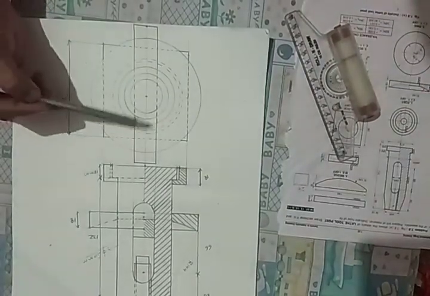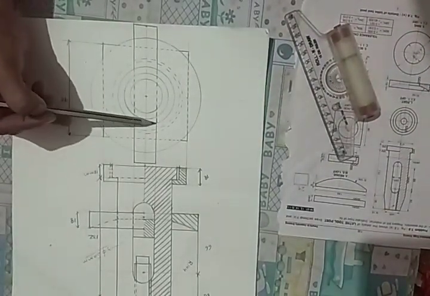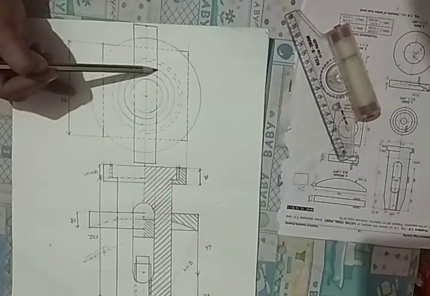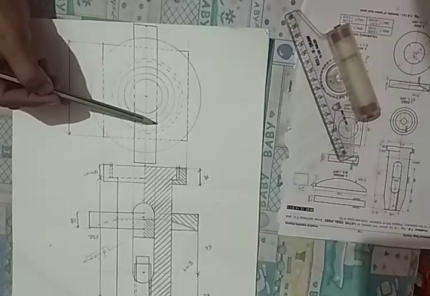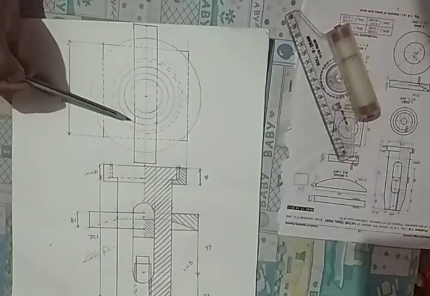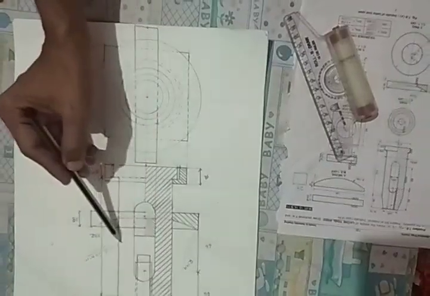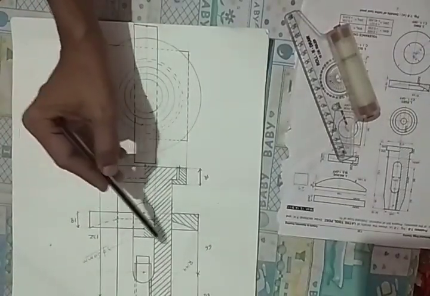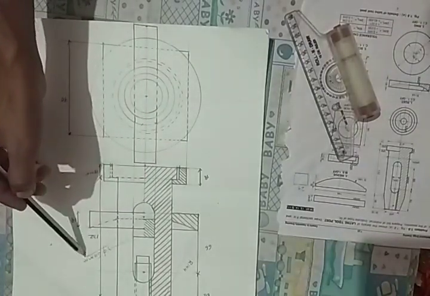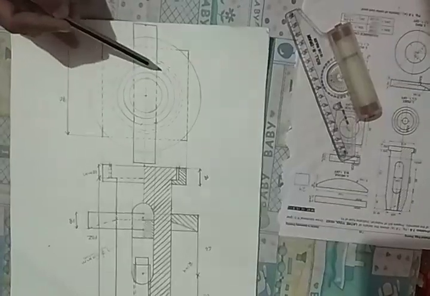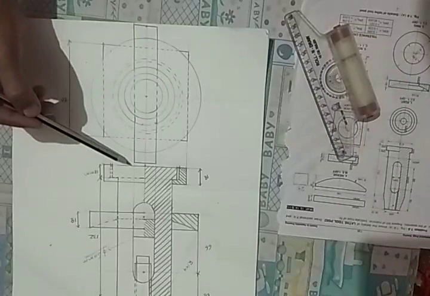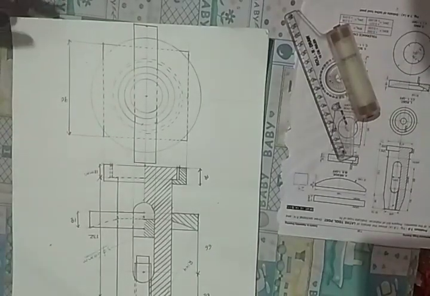As you can see, some portion of the wedge is visible, so it is drawn as dark, and the portion from this point to this point is hidden because it is inside the post. This circle is of diameter 60 mm. So the portion of the wedge going inside the circle of diameter 60 mm will be hidden, whereas the portion outside will be visible, so it is drawn as dark.